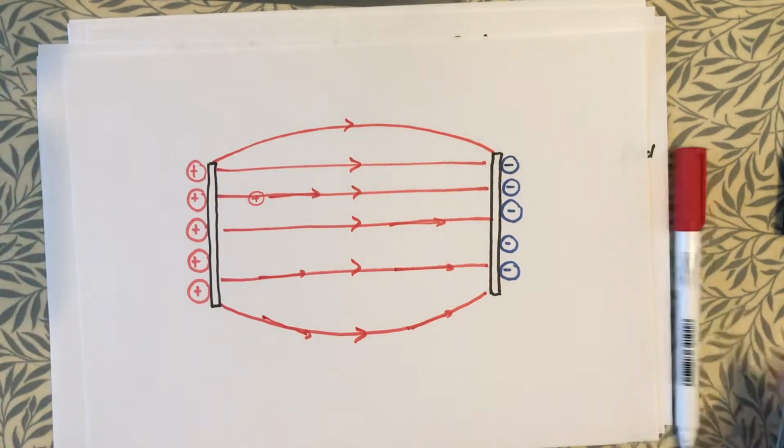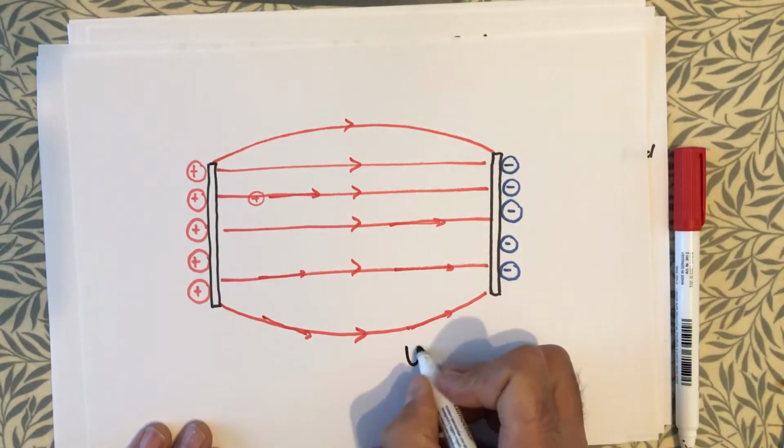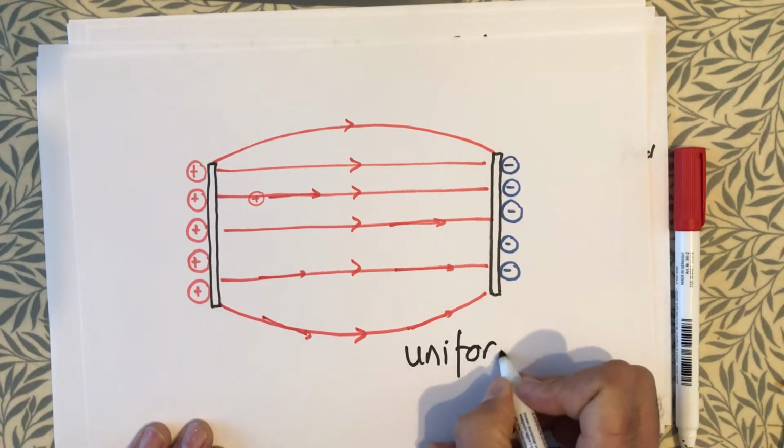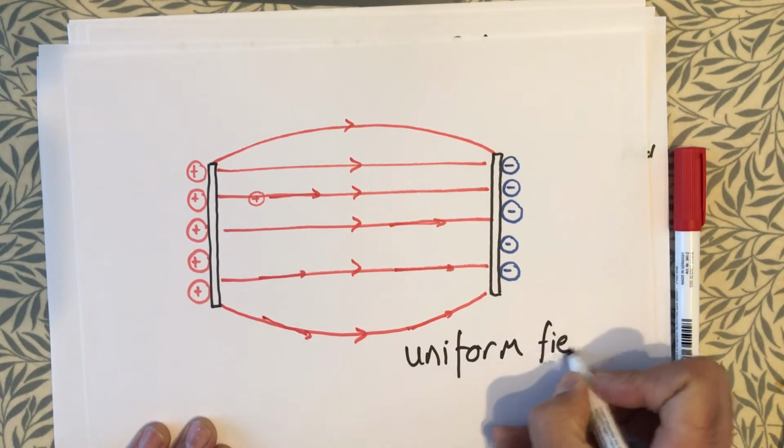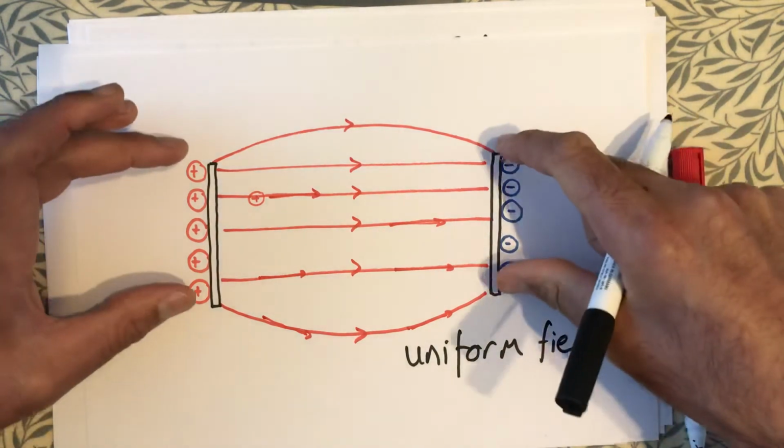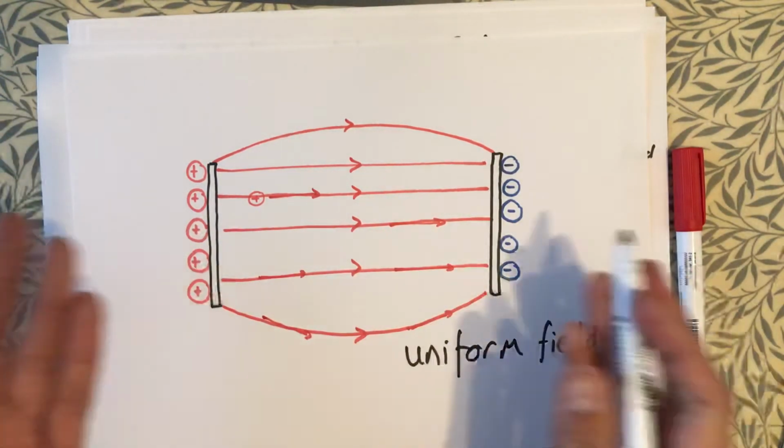And that's the name for it. And to get a uniform field, I have to have my charges arranged in lines. And of course, I don't arrange charges in lines.